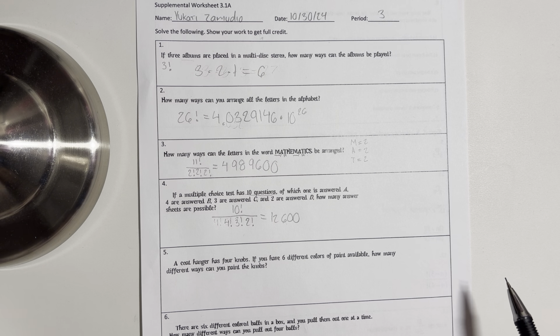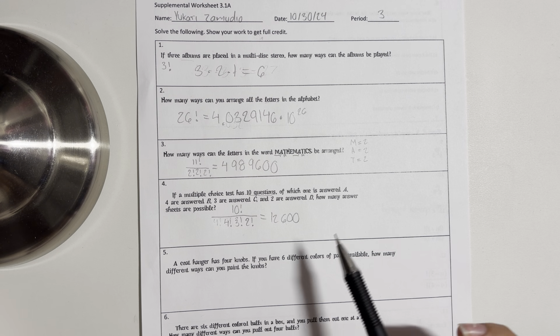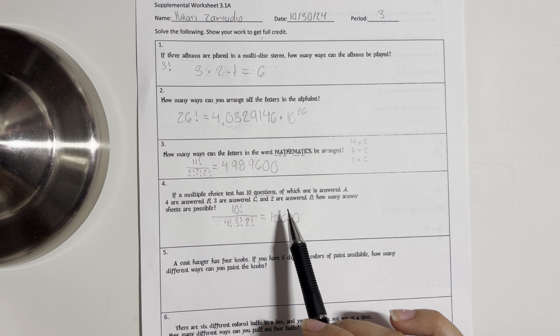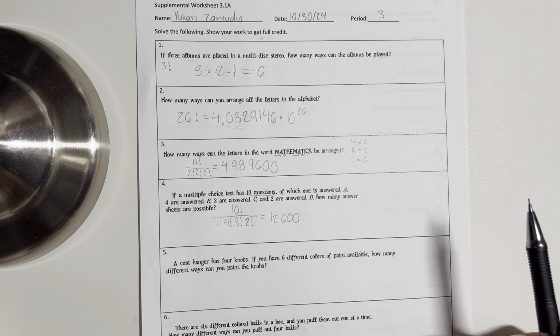And then we're gonna write 4!, 3!, and then 2!, representing the number of questions that are repeated with the same outcome.